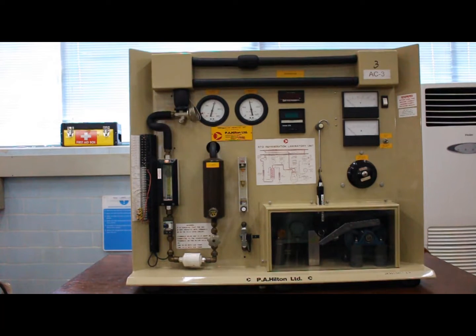So in this case you can see various components attached on a single board. For example, over here you can see the compressor, which is a piston type compressor and driven by a motor. So that is a complete transparent setup. You can visually see all of the compressor working, and then it is connected to a condenser. So the condenser in this case is a water cooled condenser.